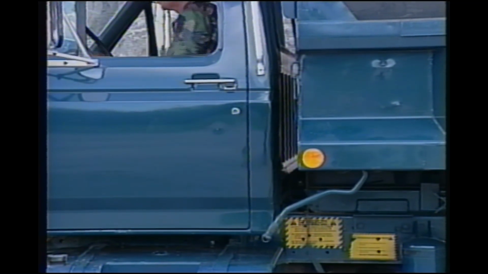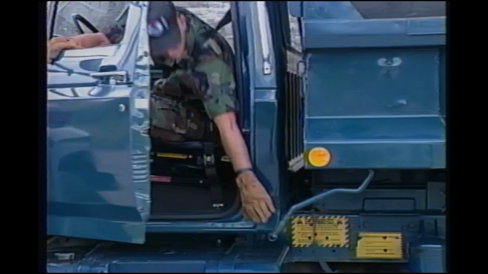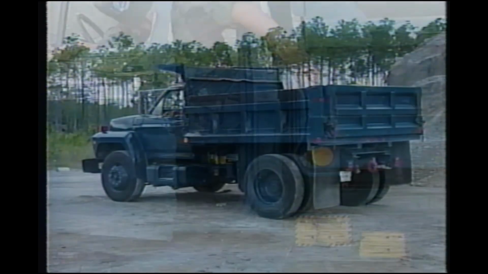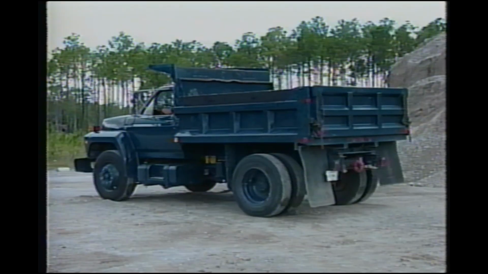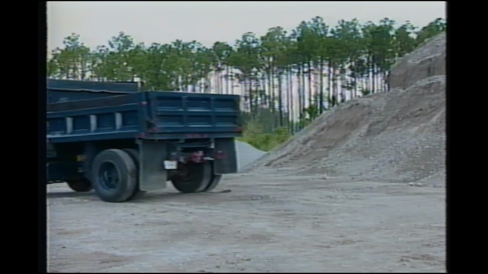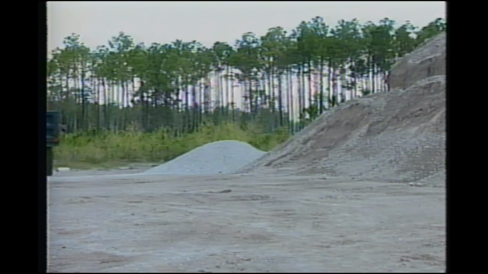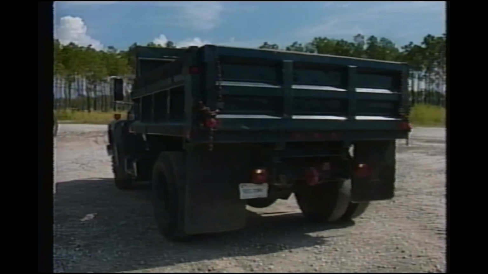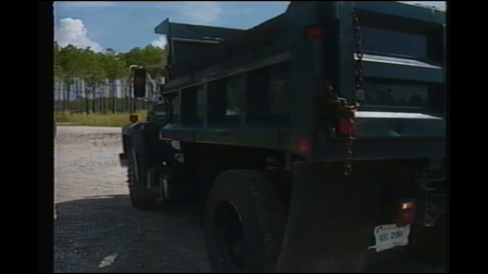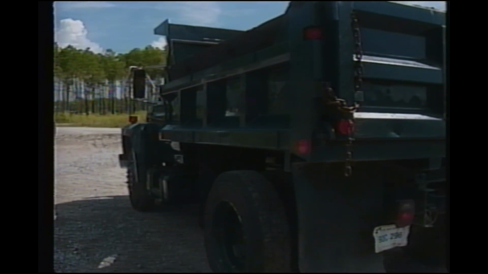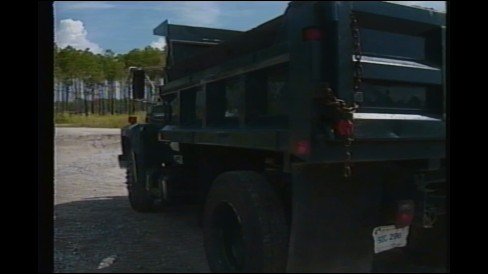And relatch the tailgate lever in the locked position. Adjusting the chains and preparing the tailgate for the spreading operation are key steps toward accomplishing an accurate, even placement of material. Now let's load the dump truck.